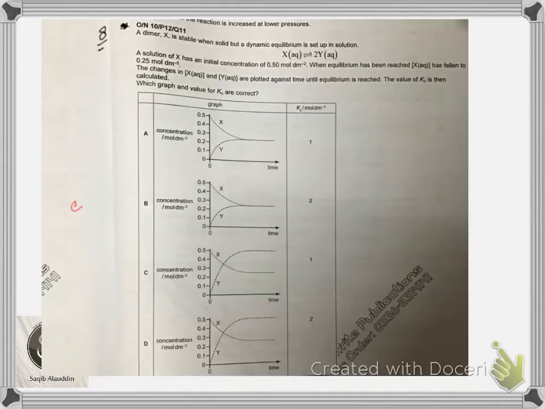Okay, question number 8. Now I'll just enlarge the image so that you can clearly read the question. It says there is a reaction given. You can see in this reaction X converts to 2 moles of Y. Both are in aqueous state. The question says a solution of X has initial concentration of 0.5. When equilibrium has been reached, it has fallen to 0.25. Once again, I'll quickly do some calculation to make you understand.